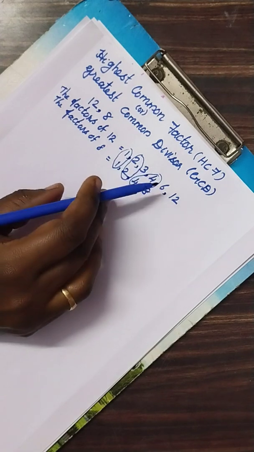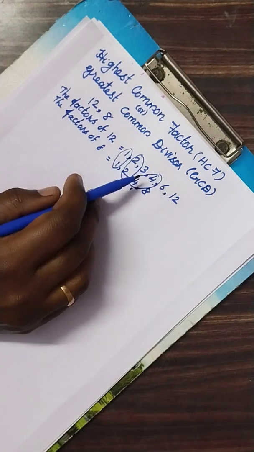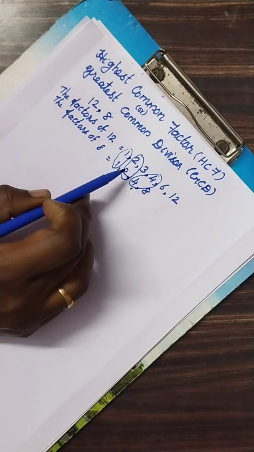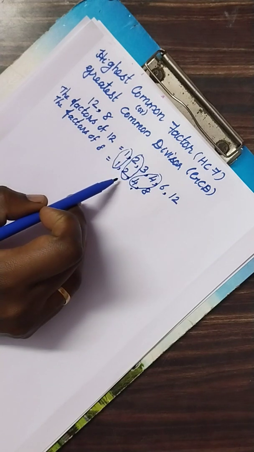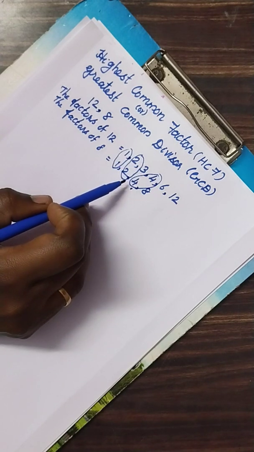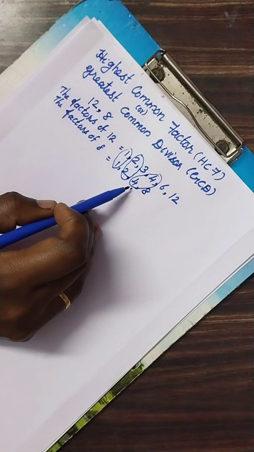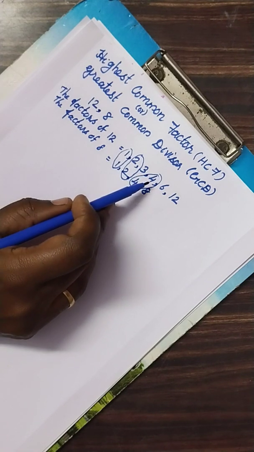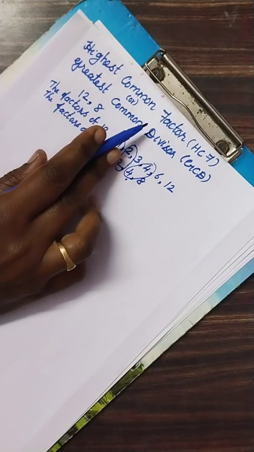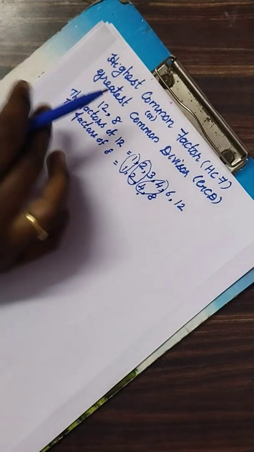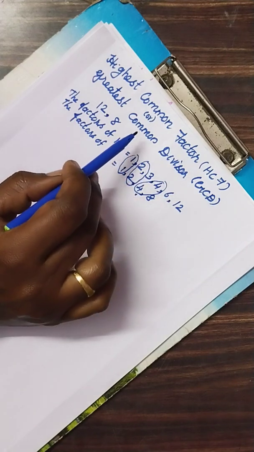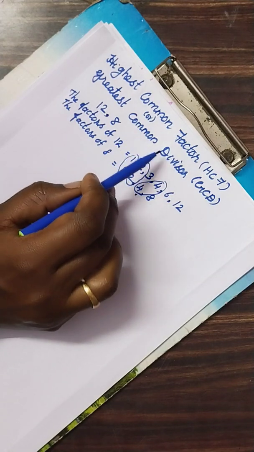Write down any two numbers. First find the factors of those numbers. Next find the common factors. Then among the common factors, which one is the highest? Here 4 is the highest factor, so 4 is known as the highest common factor, otherwise the greatest common divisor.